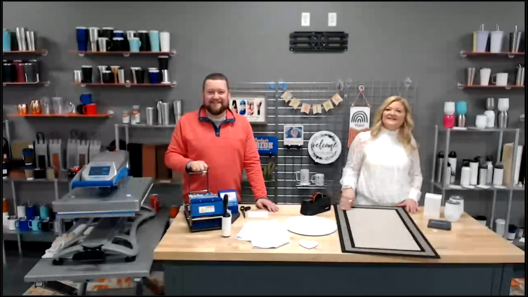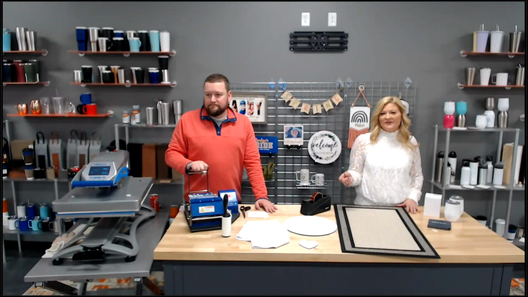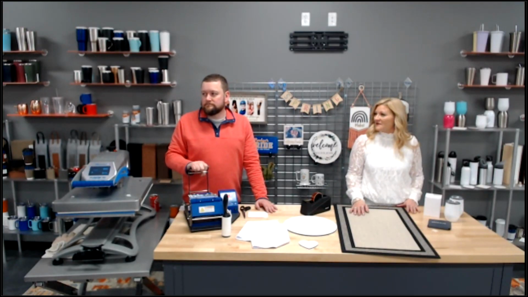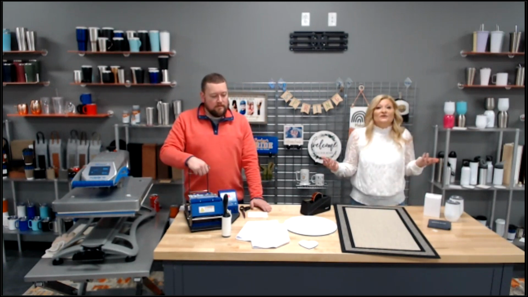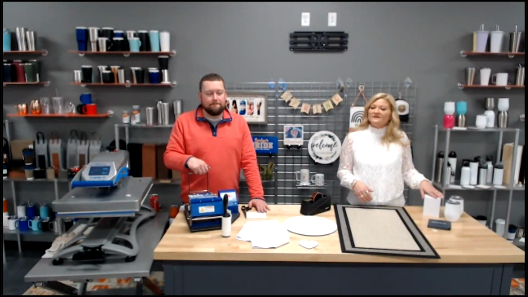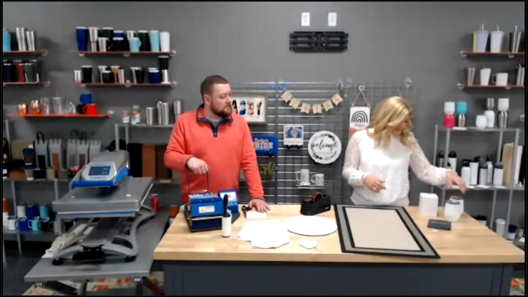Yeah, one thing you mentioned though, the blowout paper comes in a pack of 500. Something to mention about that too, you are able to continue to use that over if you don't have any overflow of the inks. So just something to keep in mind. If there's no ink on it, you're going to be able to use it over again, and you can tell when it starts getting brittle.